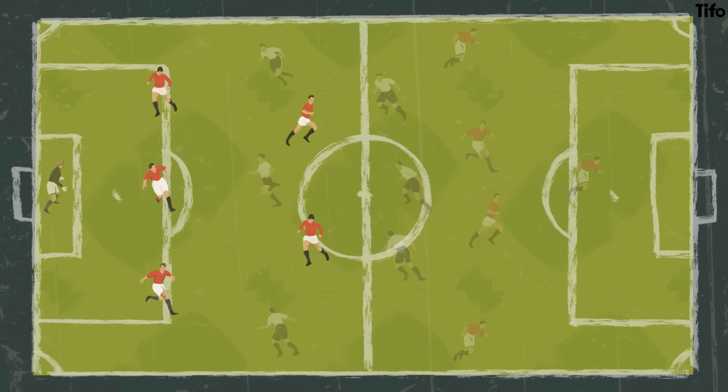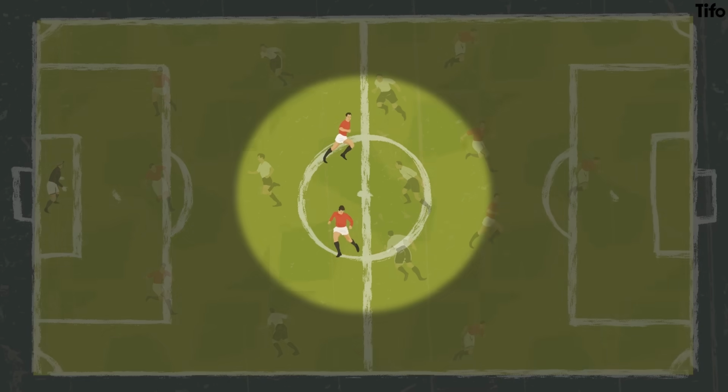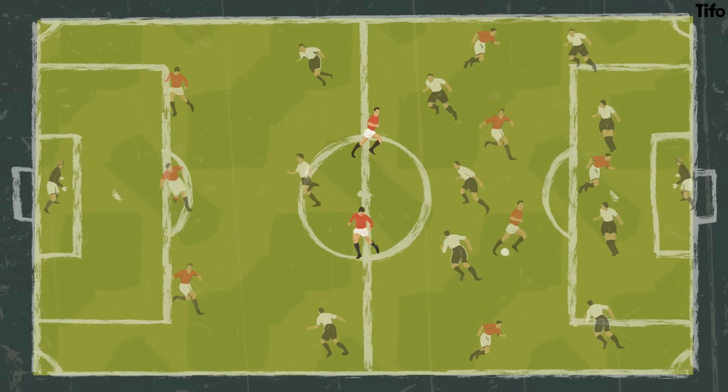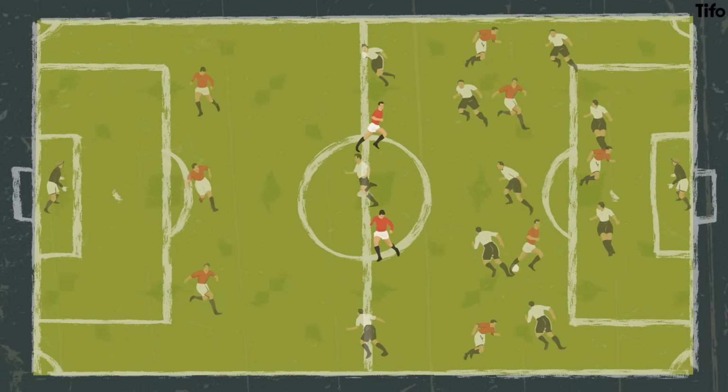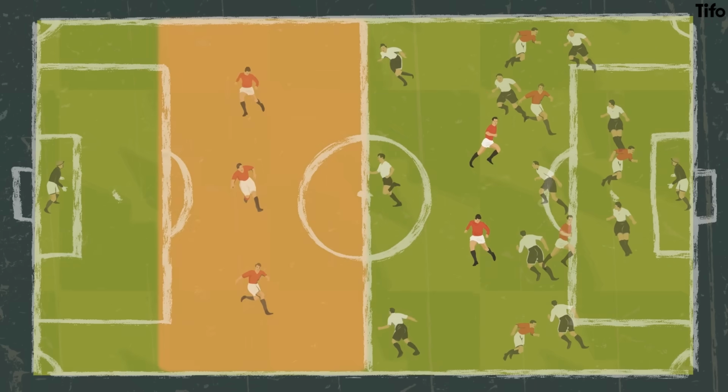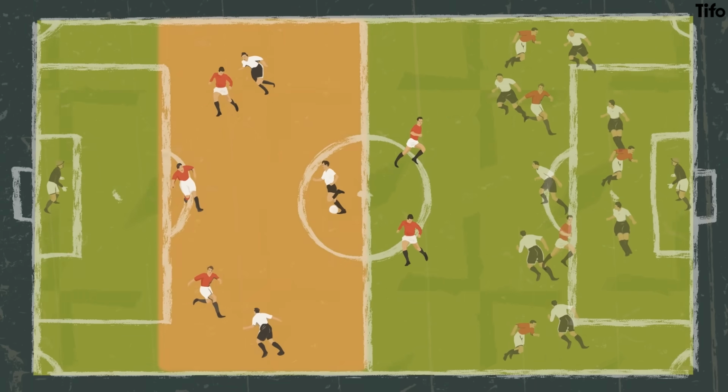Positioning for the two players who are deployed in the double pivot may also be an area for concern if they are not disciplined. It's often up to them to maintain a sense of balance in the side both in and out of possession, and a lapse in judgment by these players could leave the backline exposed.